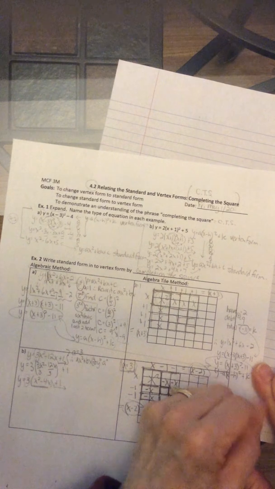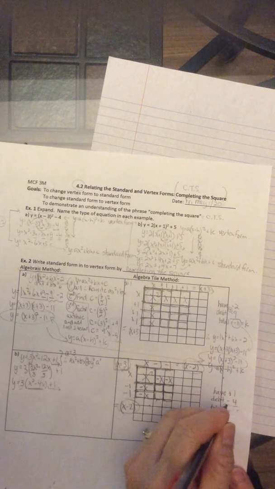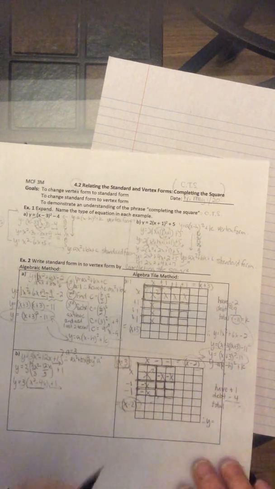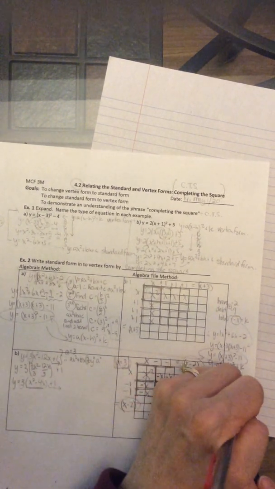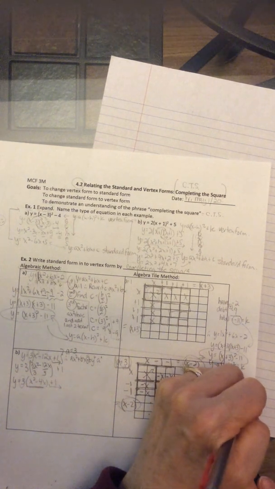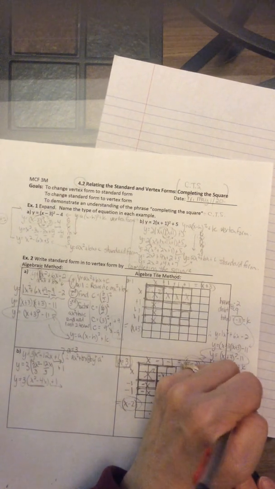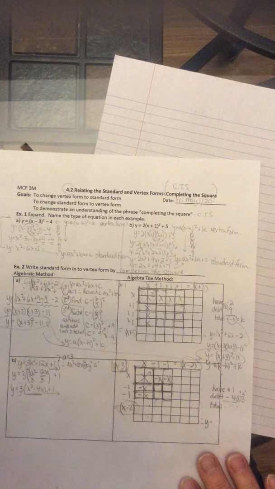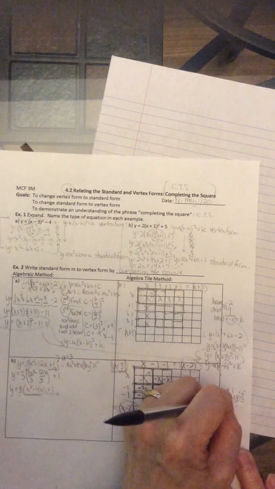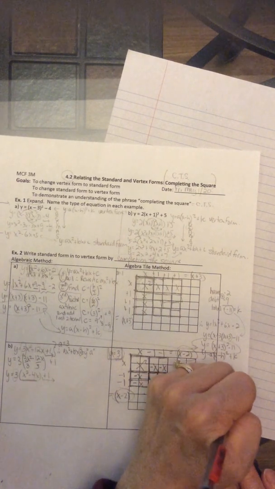Good thing I used pencil. My debt is -4 times the a value of 3. So my debt is actually -12.